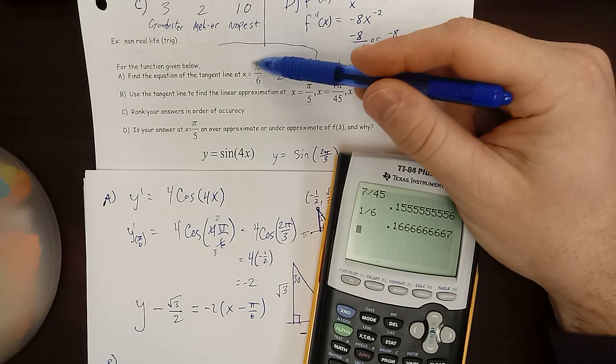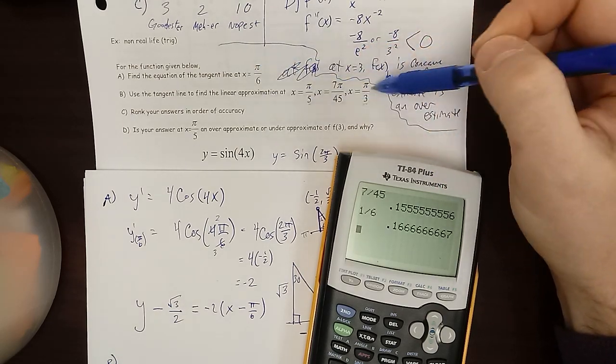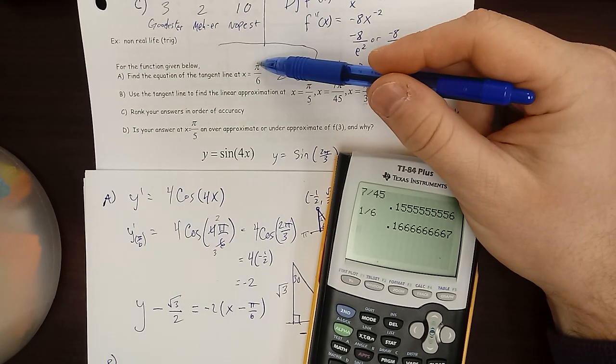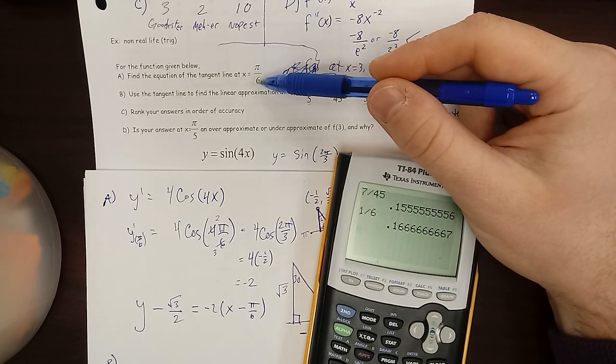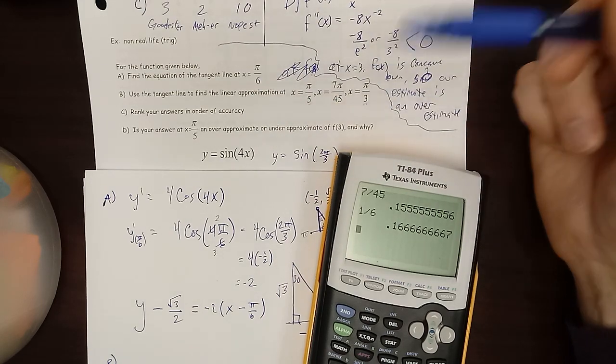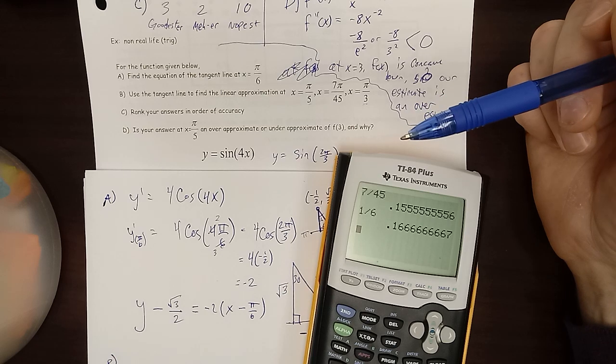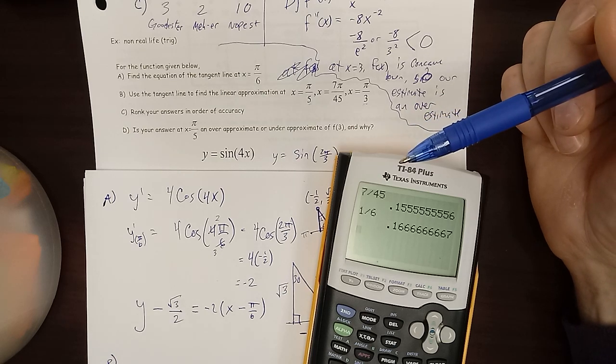Because remember, the farther we get away from this x value, the farther off our y values are going to be. When I plug these in, the farther they are from that pi over 6, the further off they're going to be in terms of their approximation.